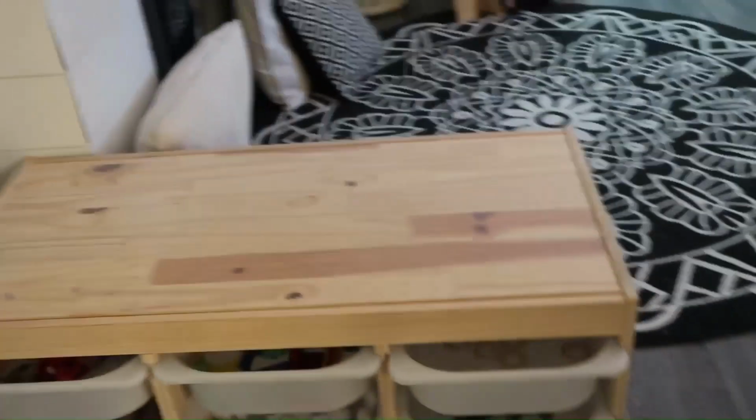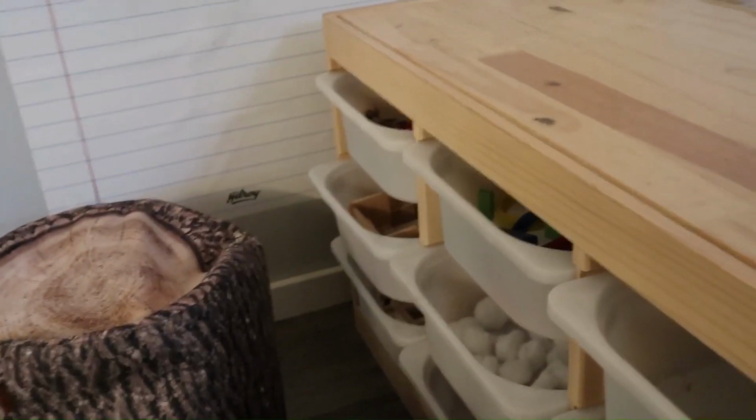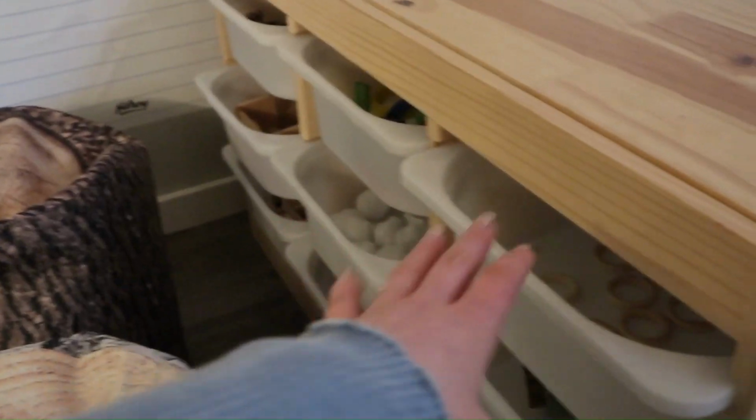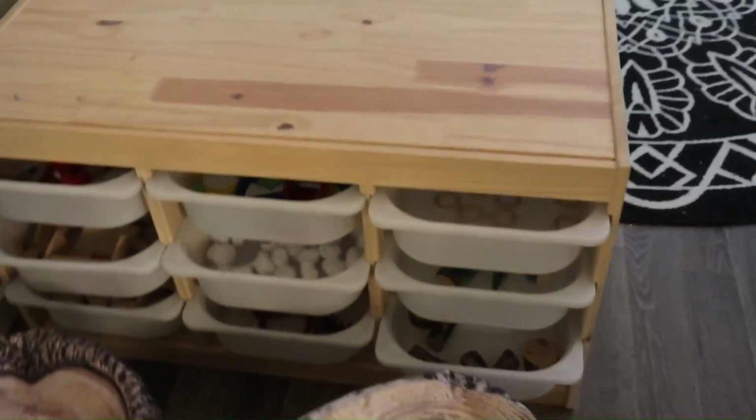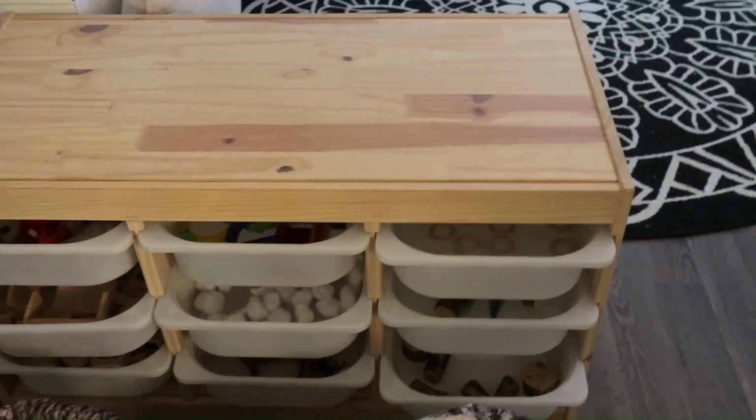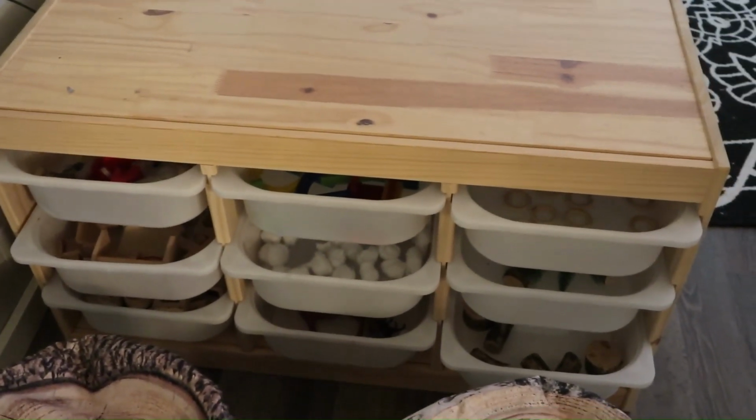This is the IKEA Trofast unit, and this is where I currently have my small world play set up. What I love about it is that it's a great height for children, and these are my stools, my log stumps, that just seem to be the right height for this. And these bins are fully removable and can be washed. They're quite durable. What I like is they are easy to label if you want to label them, and clean, and you can pull them out a little bit like I did so you can actually see what is inside of them.